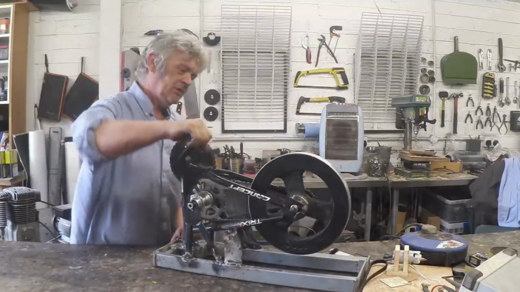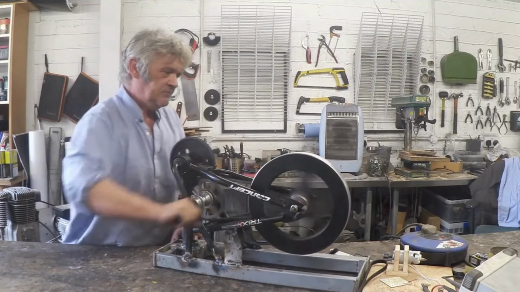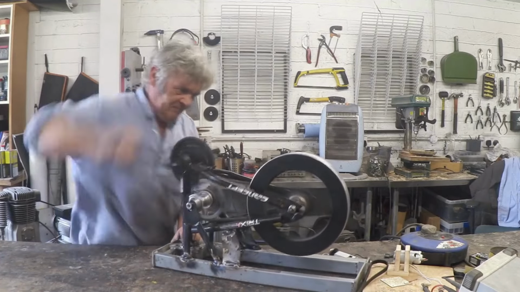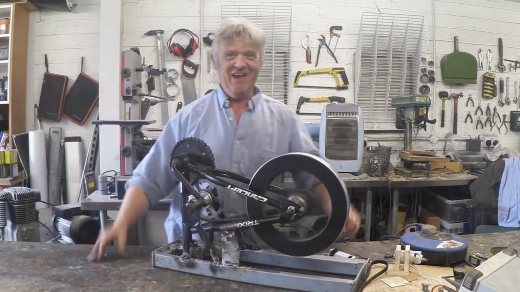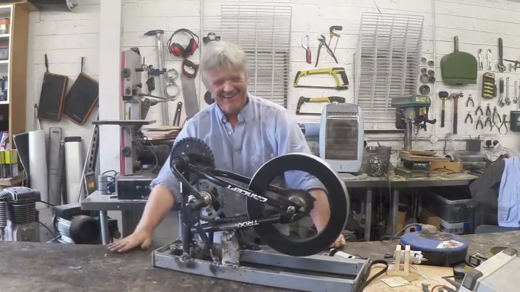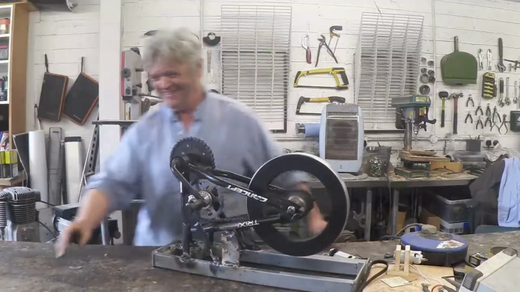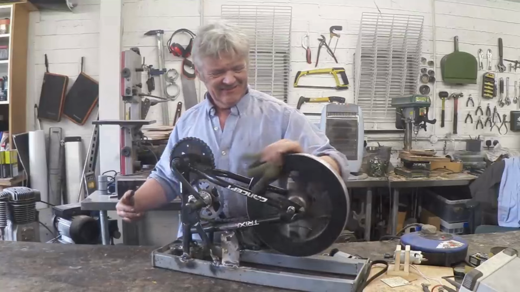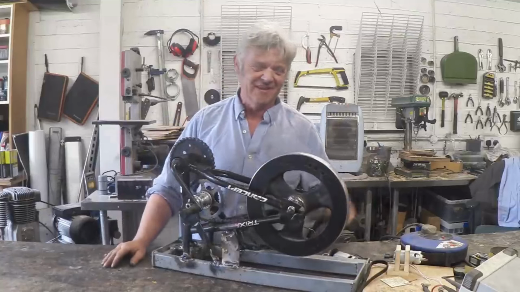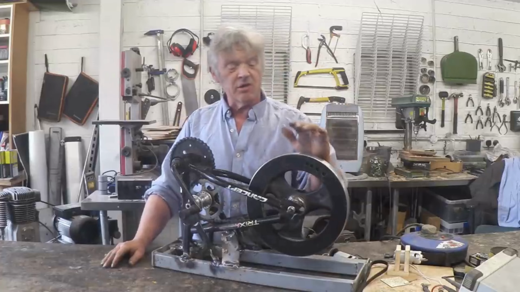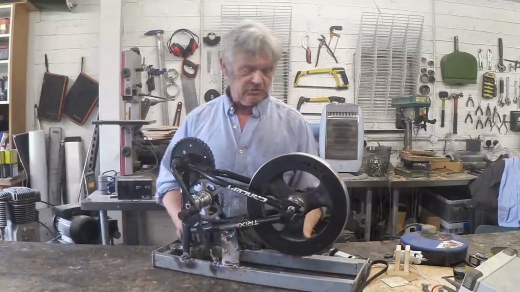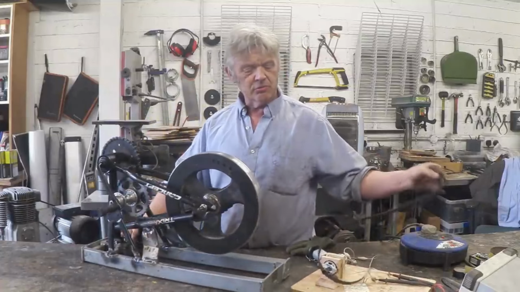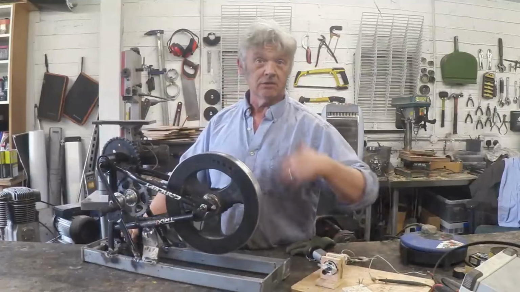But if I get that going, it'll spin for a good few minutes, but it's a flywheel generator. Now obviously what we want to do is connect it to something to see what it's actually producing, and what we're going to connect it to is the same motor that we've been using in the previous videos, so that we get some kind of yardstick.